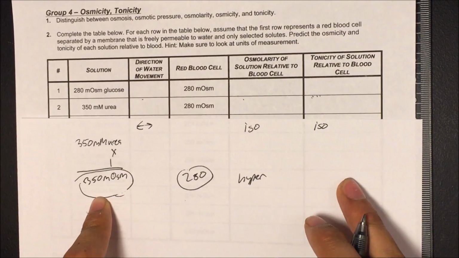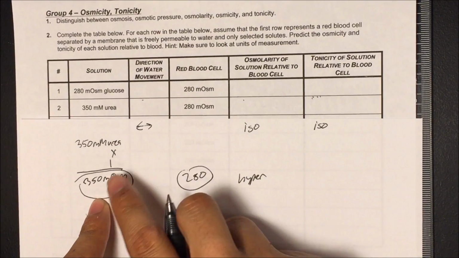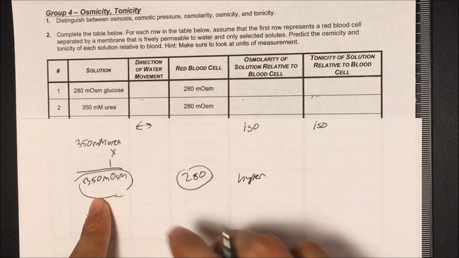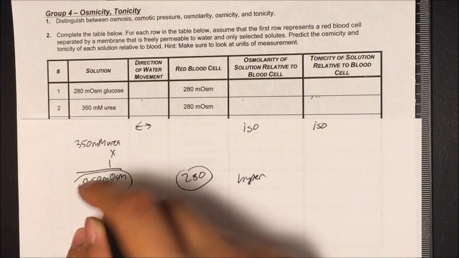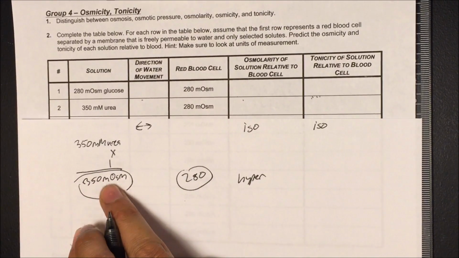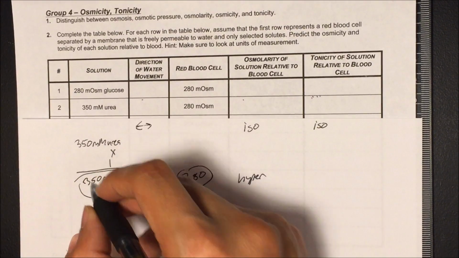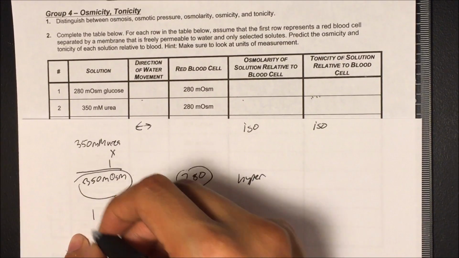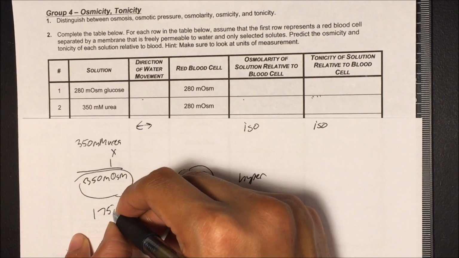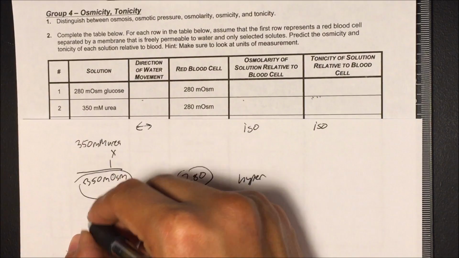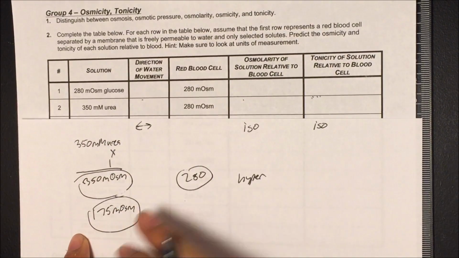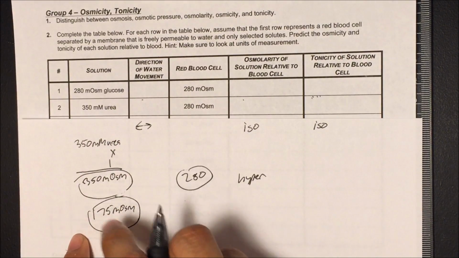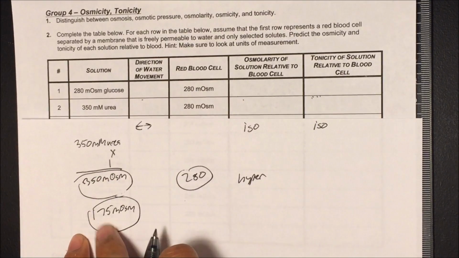Now to find the tonicity of the solution, since we do have urea, what we do next is we take 350 and we divide this by 2. So 350 divided by 2, that's 175. And we add that other half. So 350 divided by 2 is 175.